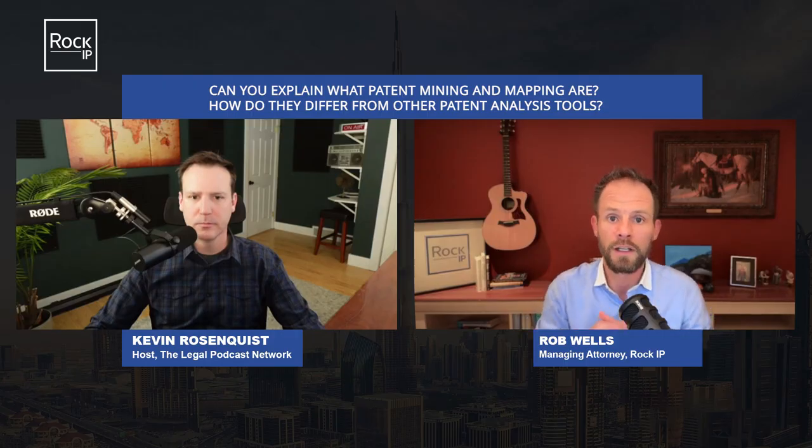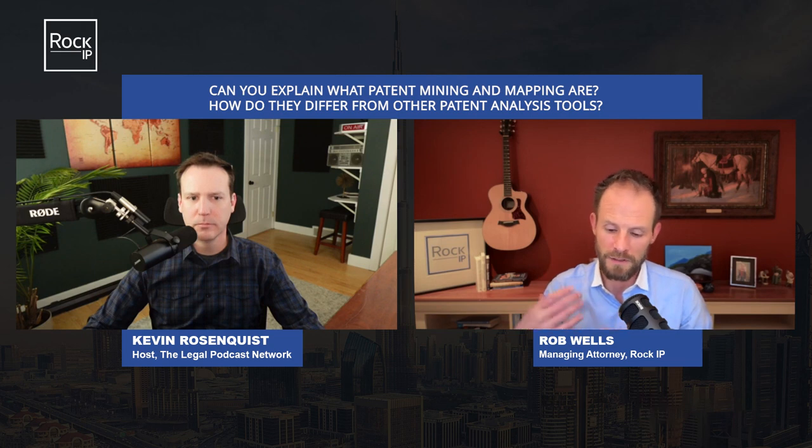So to start, can you explain what patent mining and mapping are and how they differ from other patent analysis tools? Sure. So patent mining is the process of going through and trying to figure out what relevant technologies are out there, who your competitors are, what types of trends are currently taking place, so that you can generate actionable intelligence that you can then use for making other strategic business decisions about your R&D budgets and where you want to direct your funds, as well as trying to make strategic decisions about how to compete with others who are developing patents in your area.